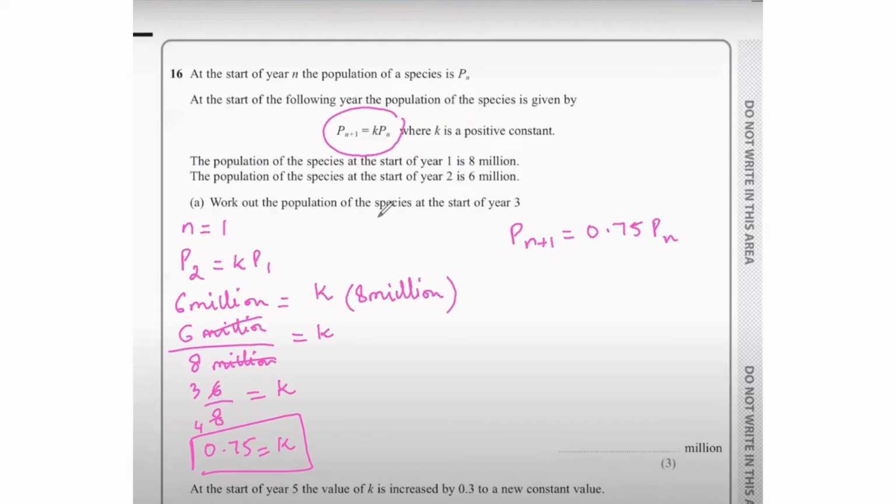It says work out the population of the species at the start of year 3. So we put n equals 2. So P3 equals 0.75 times P2. So 0.75 times 6 million.